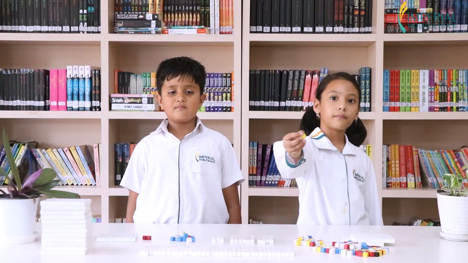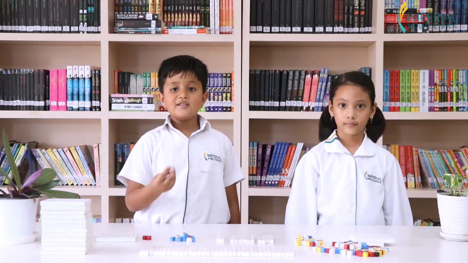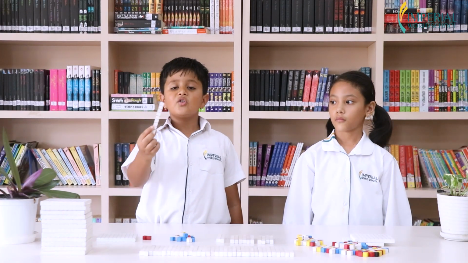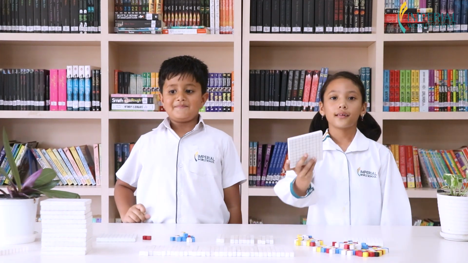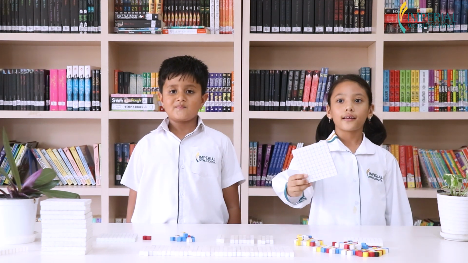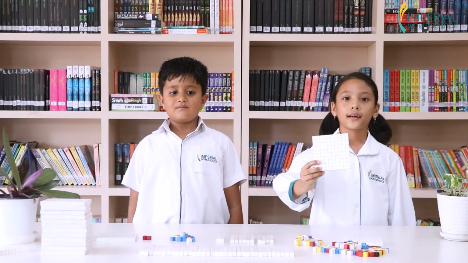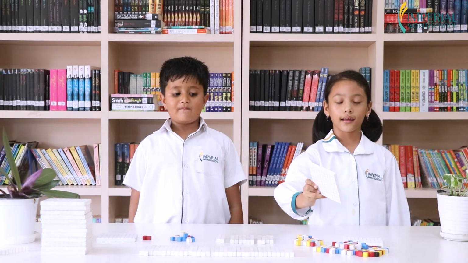Let's get started. This is a unit block. It shows 1. And this is a 10 rod. It shows 10. This big one is 100. It is a 100 flat. It has 100 ones. It shows 10 tens.